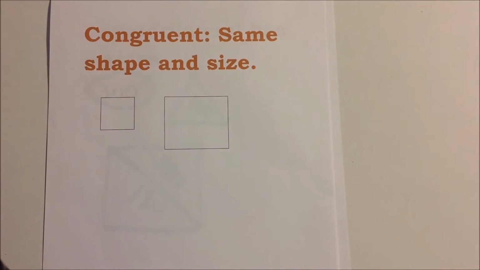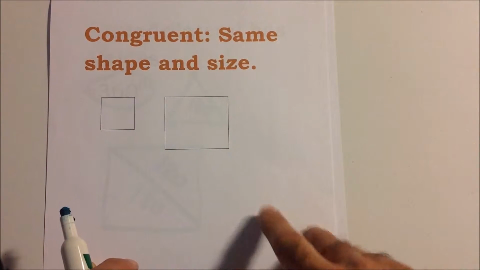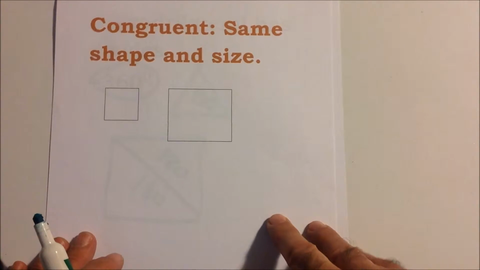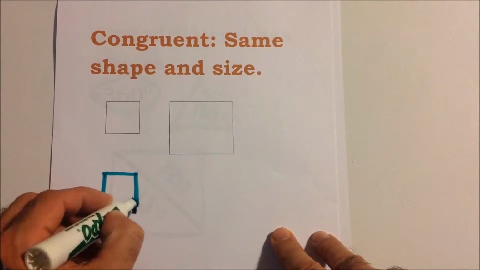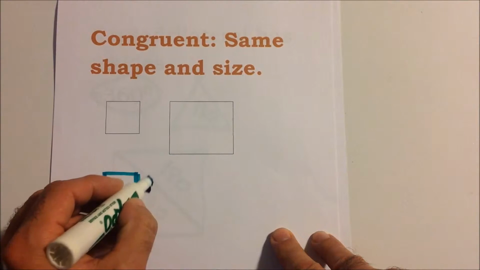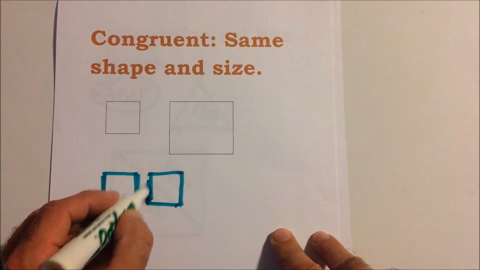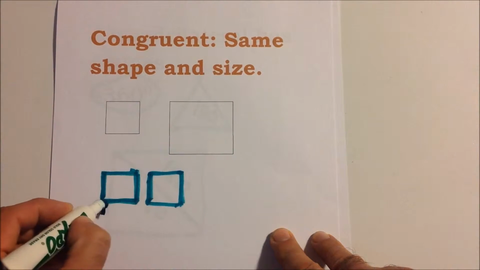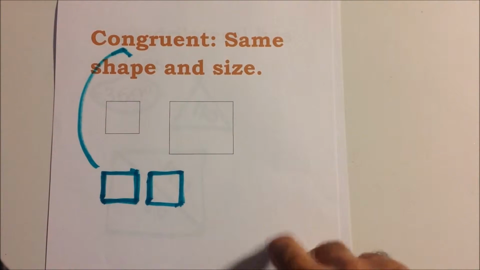Congruent. So congruent means the same shape and the same size. So you can see that these two figures are not congruent. They may be the same shape, but they're not the same size. So again, congruent, same shape and same size. So if I had a little square here, and if I wanted a congruent square, they have to be the same shape and same size. So roughly, when we're drawing it here without a ruler, it looks like we have the same shape and same size, so they're congruent.